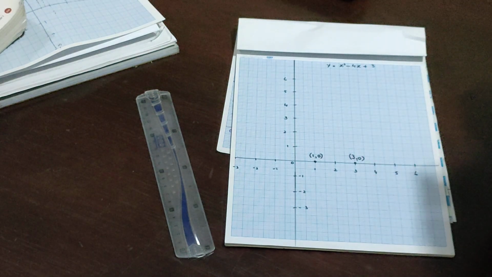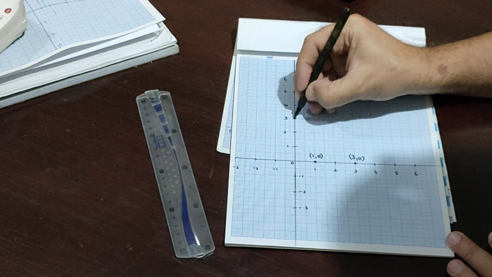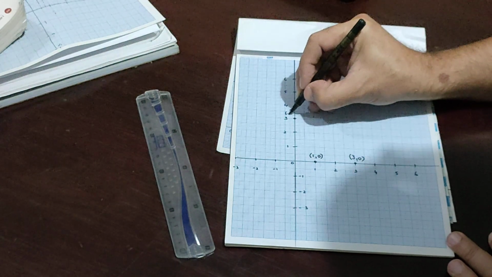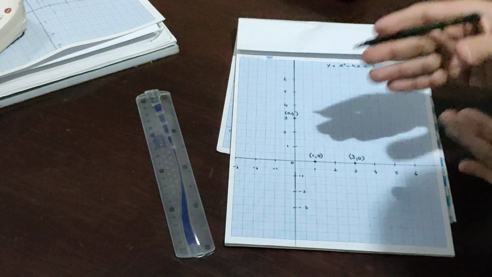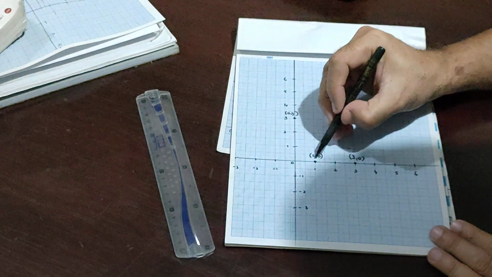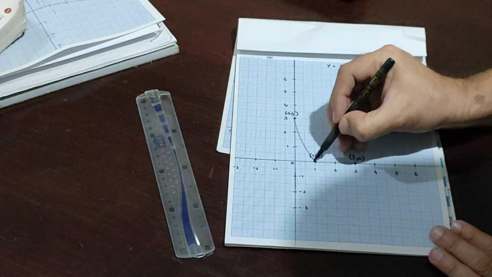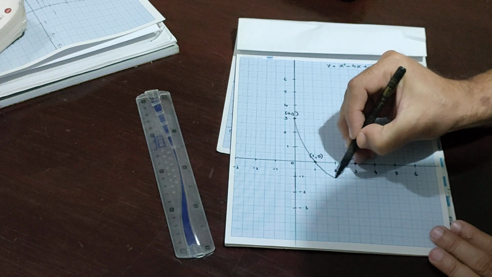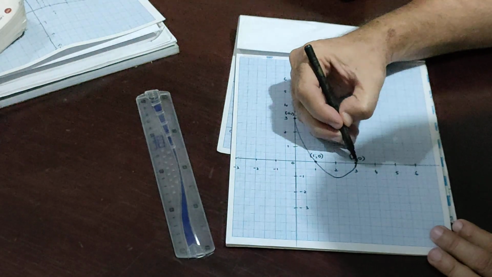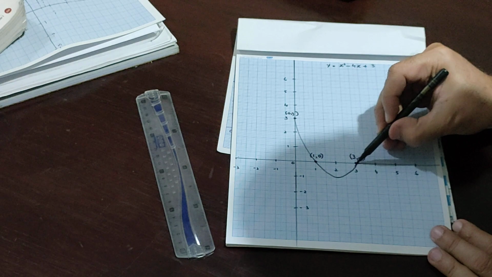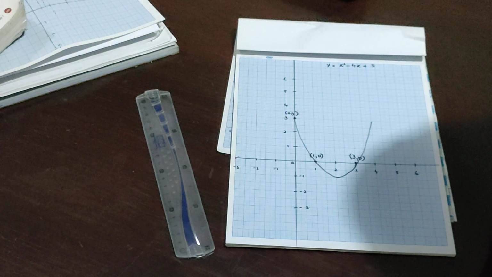Okay. And when x was 0, we got the value for y as 3. So this is the case when x is 0 and y is 3. Okay. Now we have our points, so let's join them. Okay, this is our graph, fine.